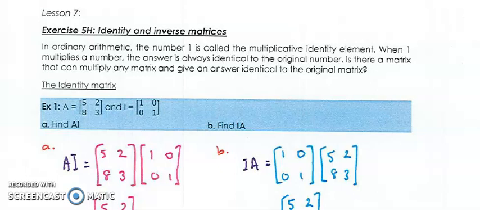This is lesson 7 from the matrix unit. This one will be looking at exercise 5H, identity and inverse matrices. So now that you've got the hang of matrices in different contexts, how to add, subtract, do scalar and matrix multiplication, different contexts, communication, and connections.